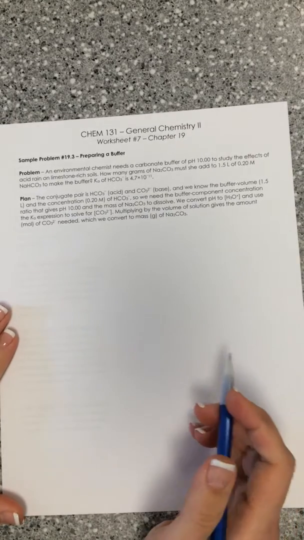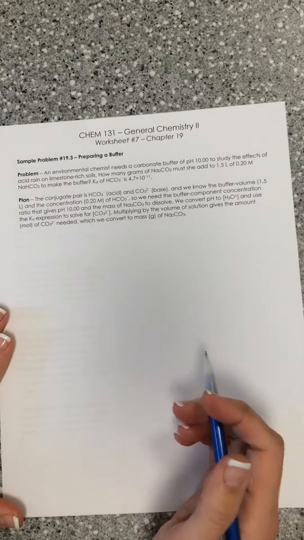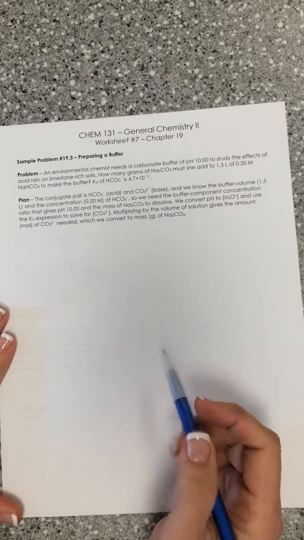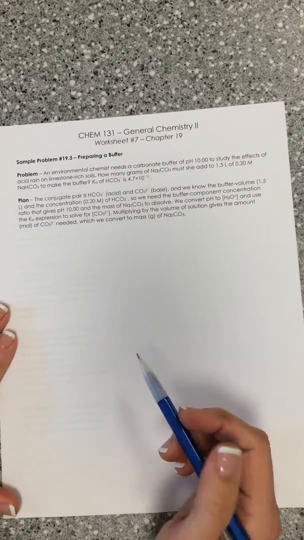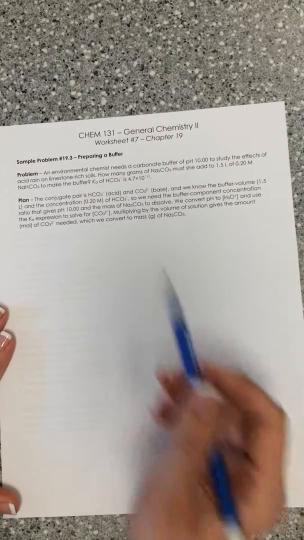Buffers are a really important component of working in almost any laboratory setting. And so understanding qualitatively how to prepare them and then quantitatively how to do the calculations so that you can physically prepare them are really important.